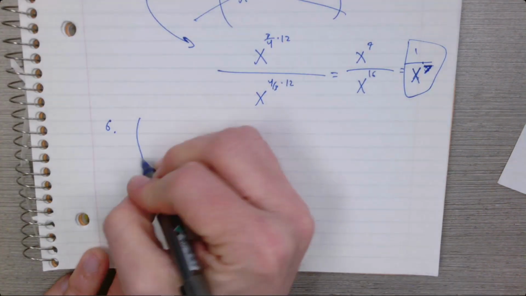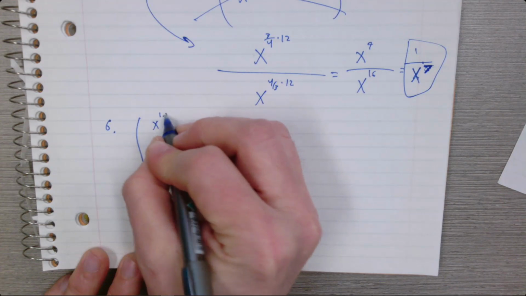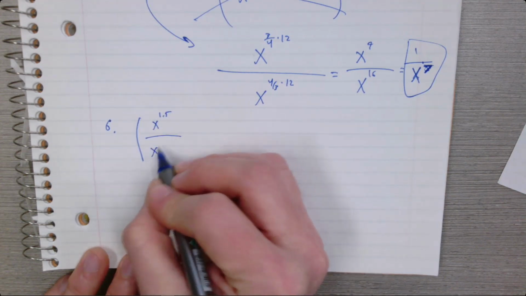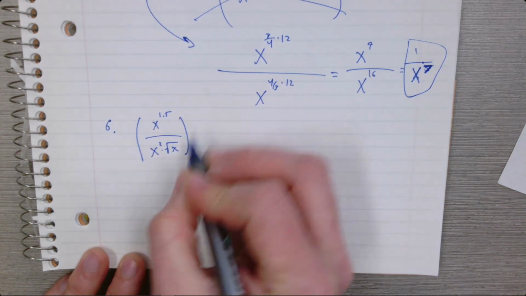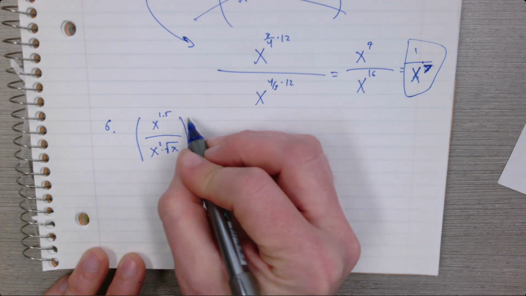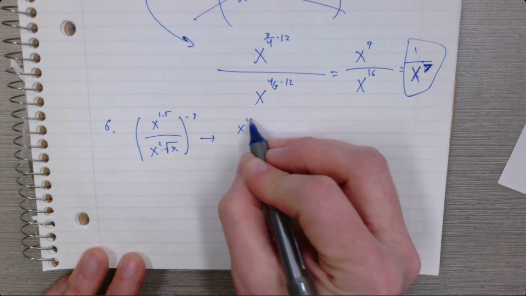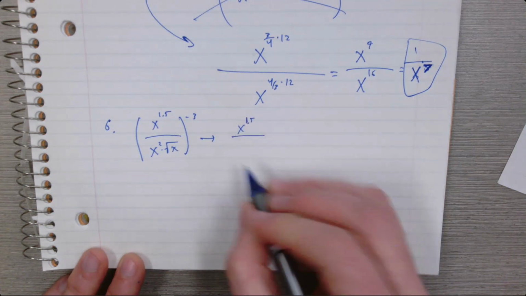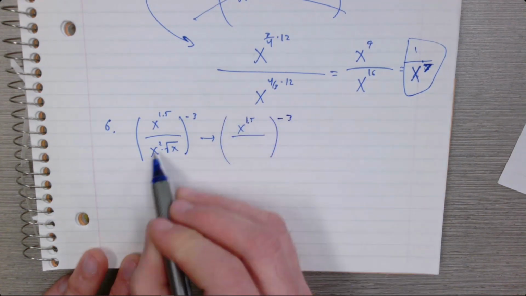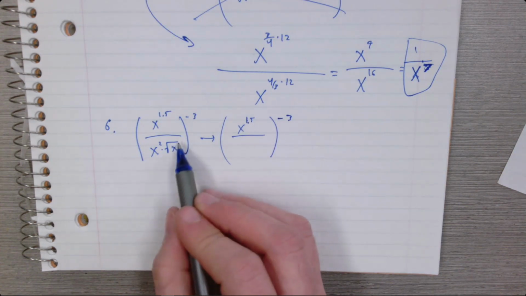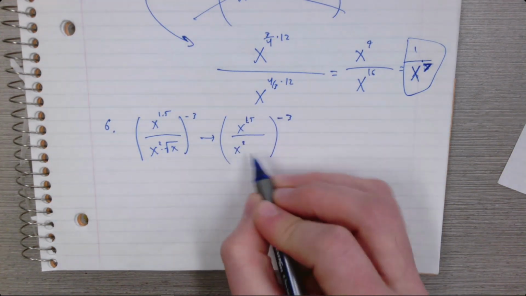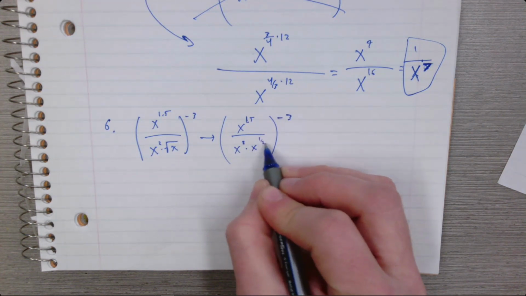Problem 6 says x to the 1.5 over x squared times root x, to the power of negative 3. Okay, so I want to simplify the insides here. So x to the 1.5 divided by, root x is the same thing as x to the 1/2. So I have x squared times x to the 1/2.